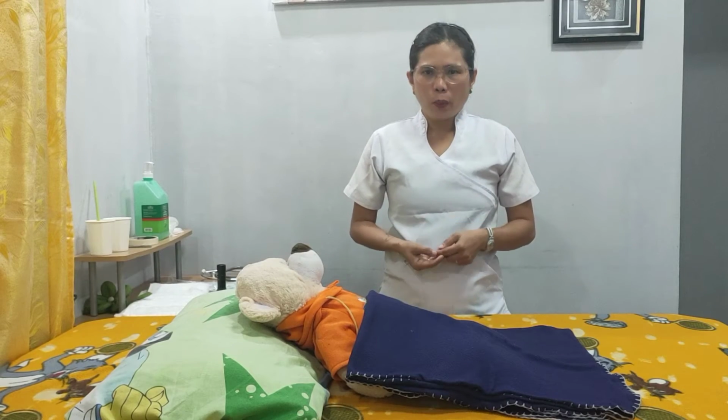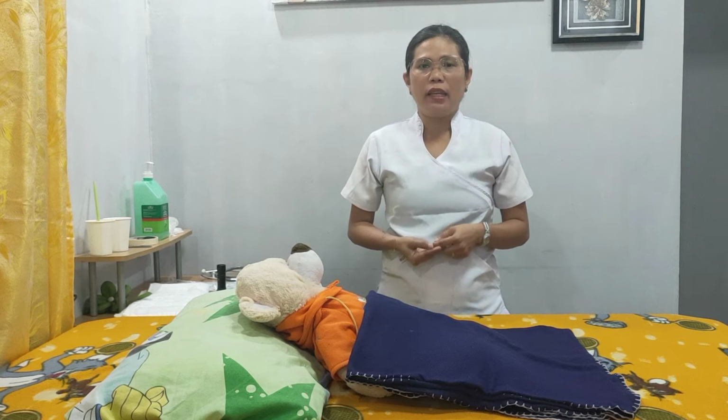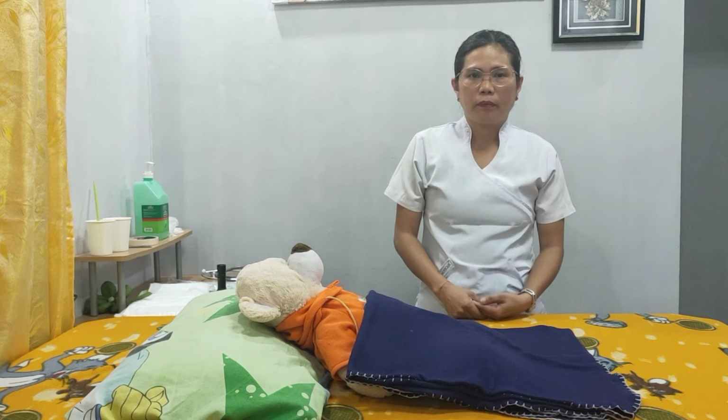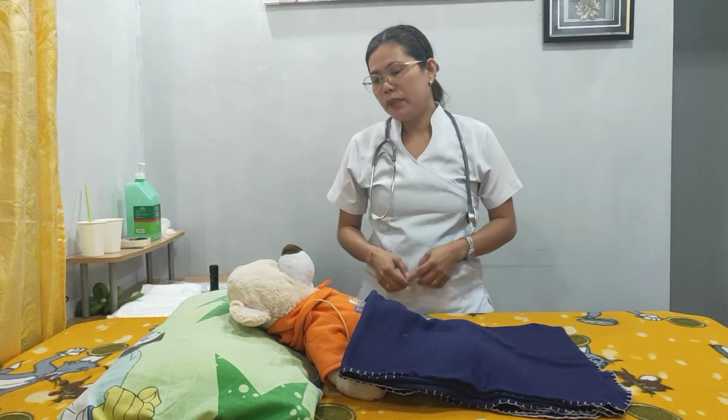Gather all the equipment because this will provide accurate skills and performance. Assess the client's abdomen because assessment determines presence of bowel sounds and amount of abdominal distension. Ma'am, I will be checking your abdomen.